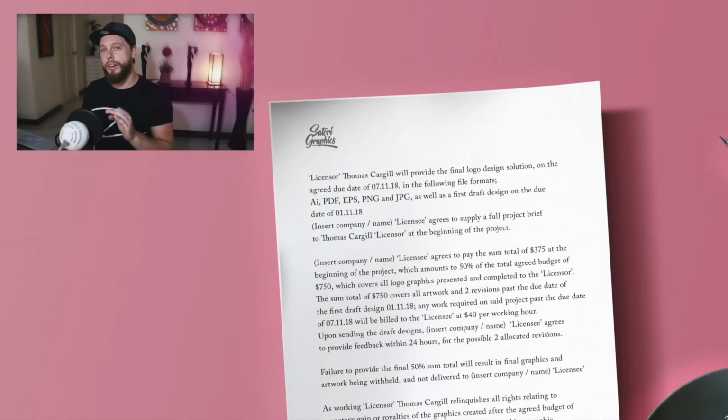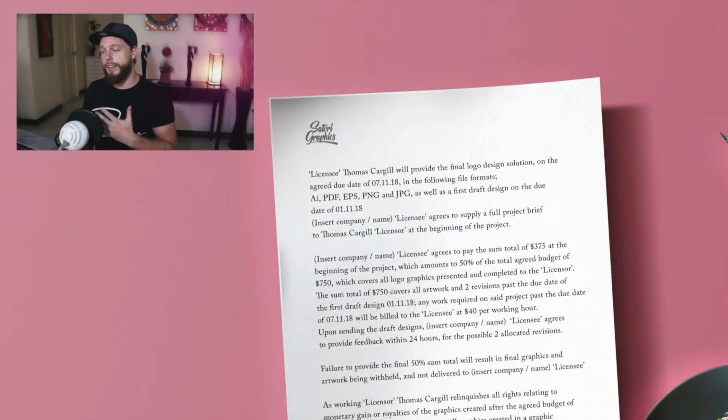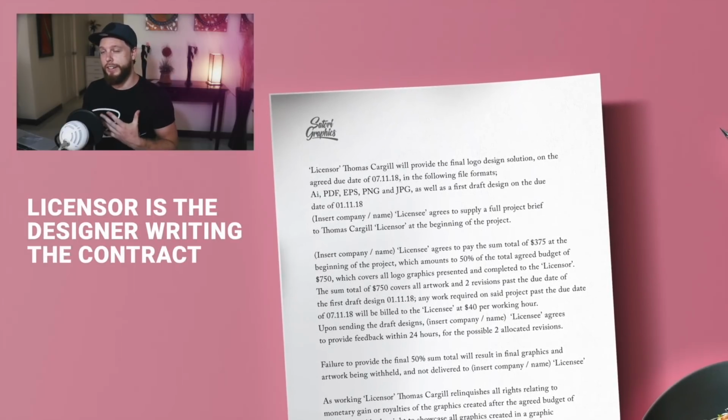So yeah, today I'm just going to show you my contract that I use when signing on a new job with a new client. So let's jump into the contract, and I'm going to read through it and explain to you each individual step and what it means for you as a graphic designer. Now every time you hear or read licensor in the contract, that applies to me or you as a designer.